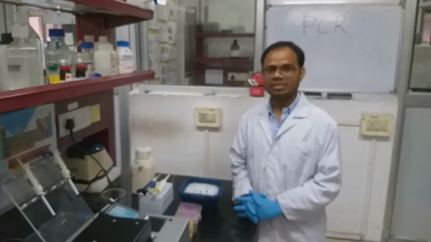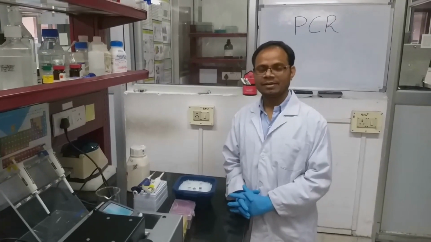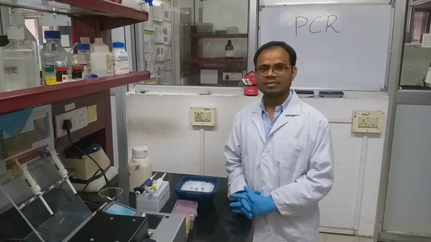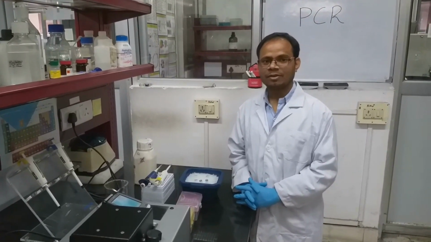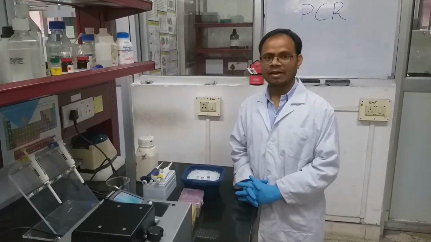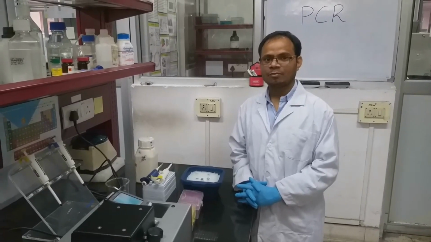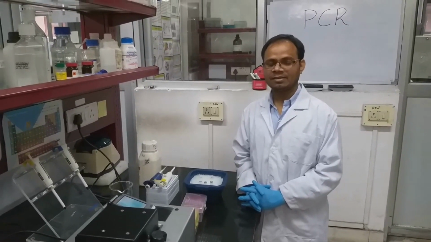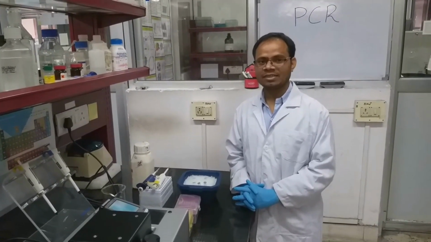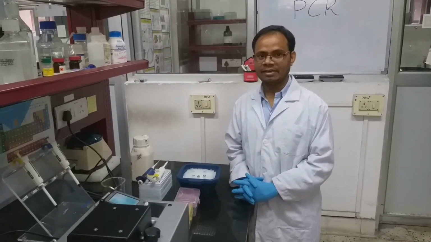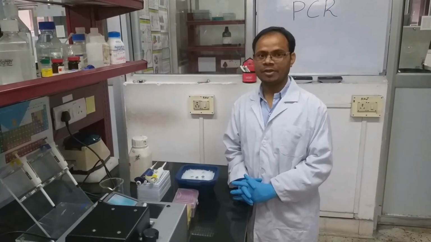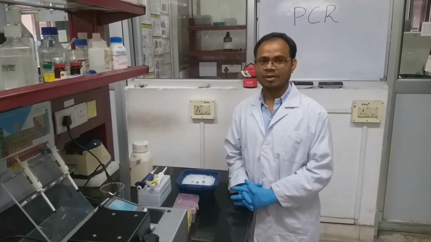To set up a PCR reaction, we need template DNA, site-specific primers, dNTP mix, nuclease-free water, and Taq polymerase. For a 50 microliter reaction, typically 10 to 100 nanograms of template DNA is used and 5 picomoles of each primer will be used.